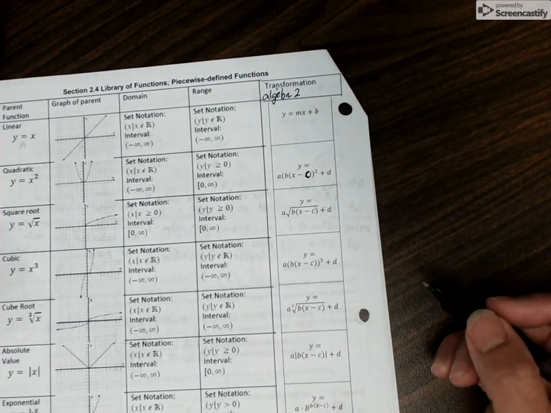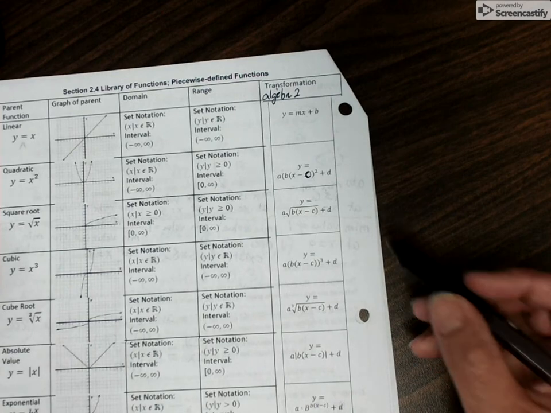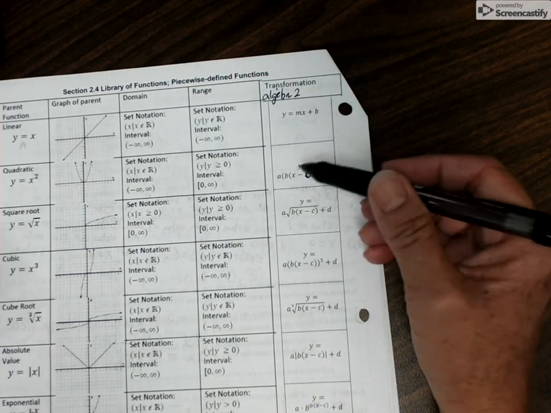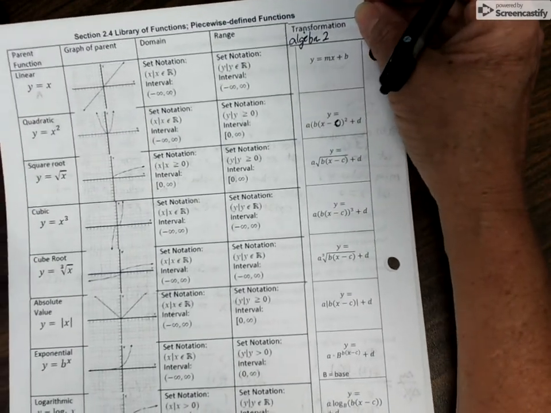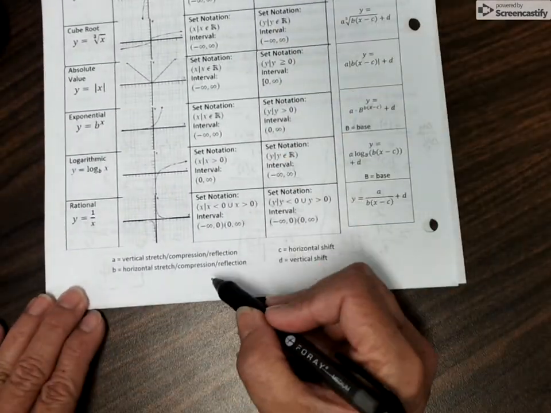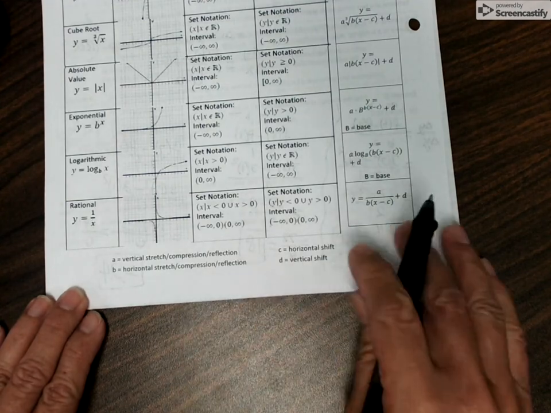Our C value is how far we translated left or right. D was how far up or down. A gave us the vertical stretch or compression. And B gives you the horizontal stretch or compression and reflection. So they're all defined down here.